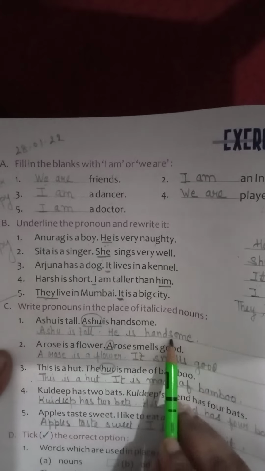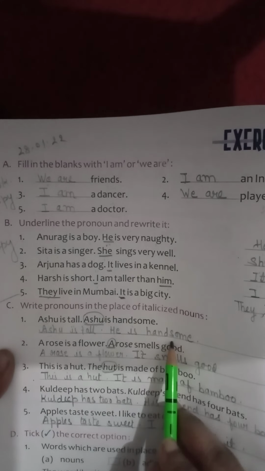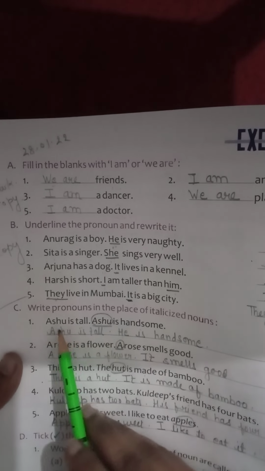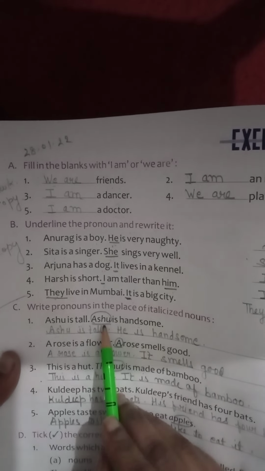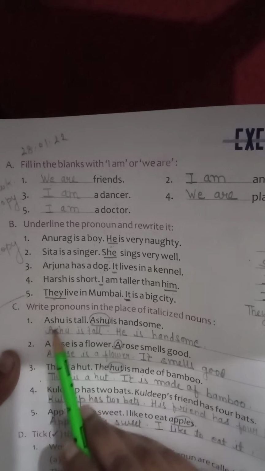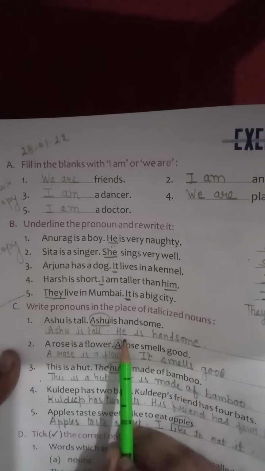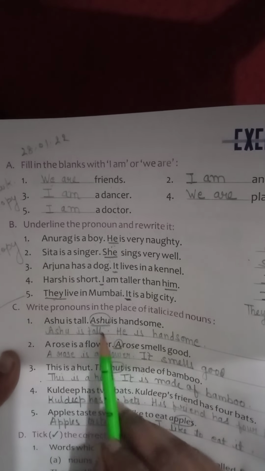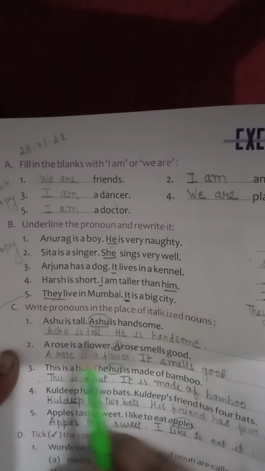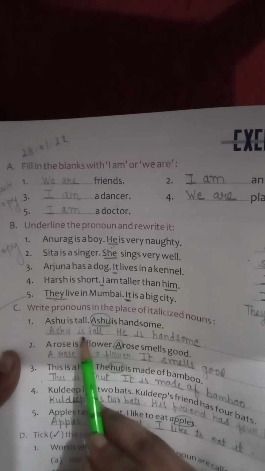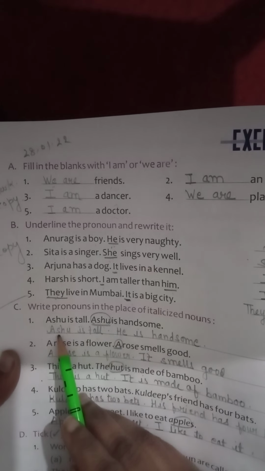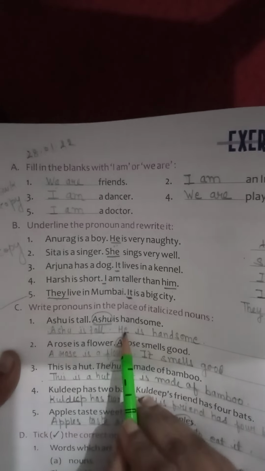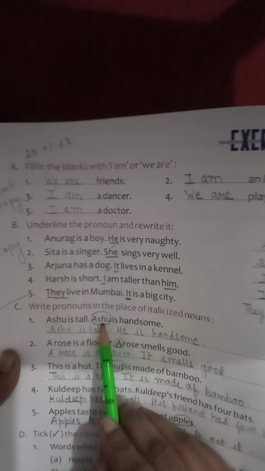He is handsome. Right? Now we write: Ashu is tall. He is handsome. He is a pronoun and Ashu is a noun. We use he for Ashu in this second sentence.